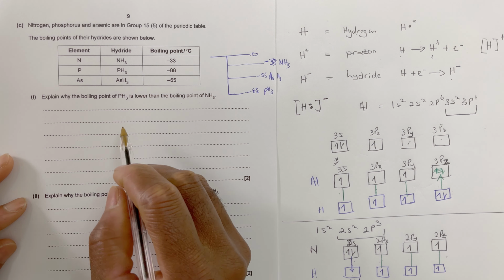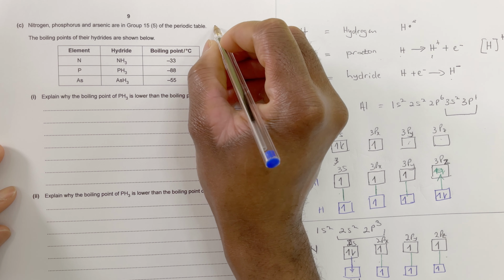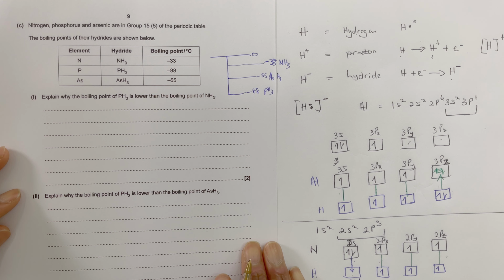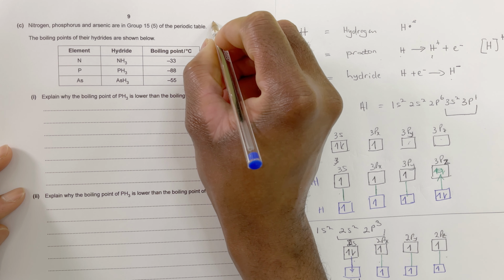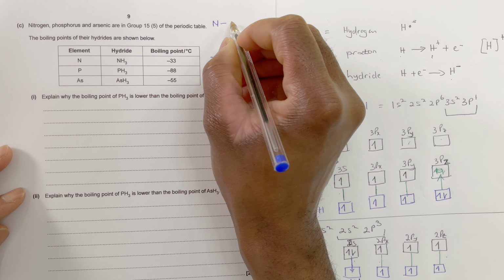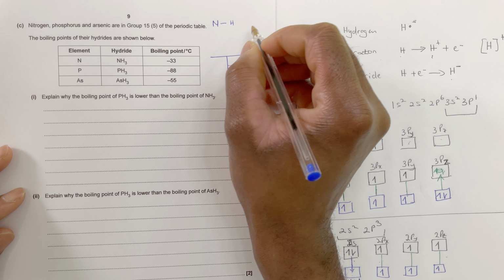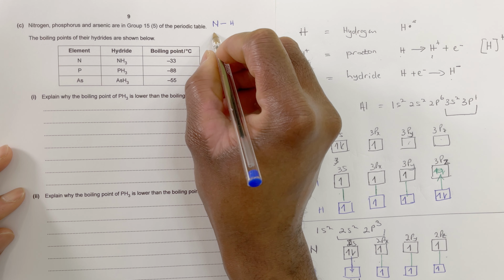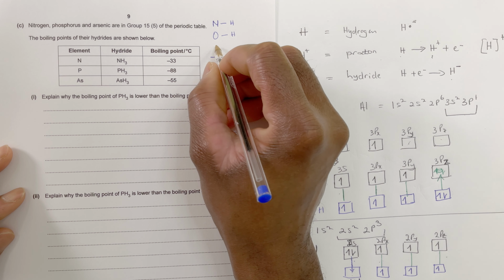What is going on is that in the structure you can form hydrogen bonding because of the difference in electronegativity. The electronegativity between nitrogen and hydrogen will cause it to form hydrogen bonding. Electronegativity between oxygen and hydrogen will make it form hydrogen bonding.